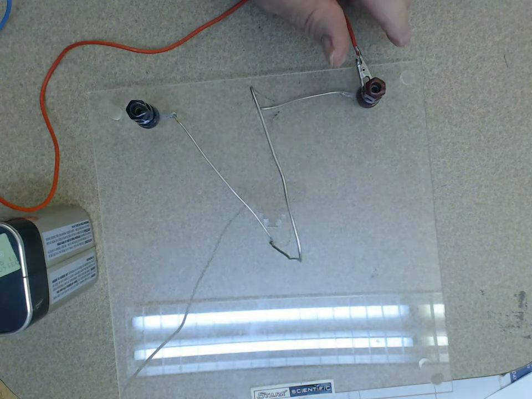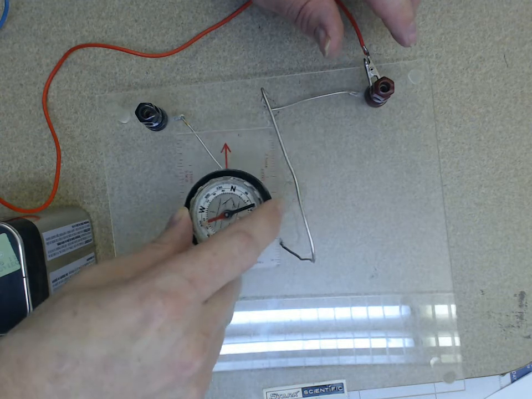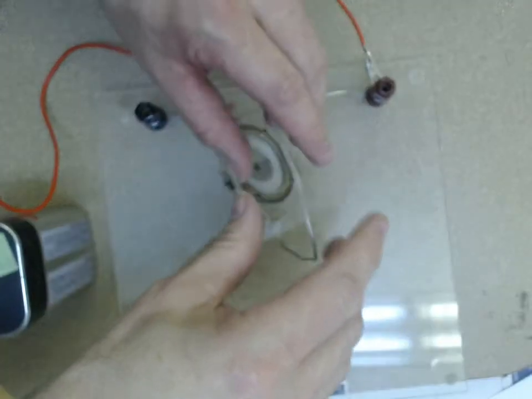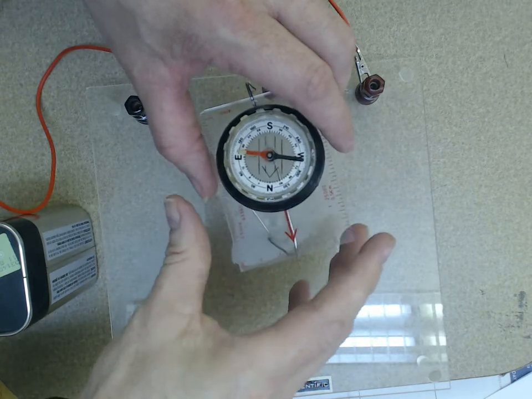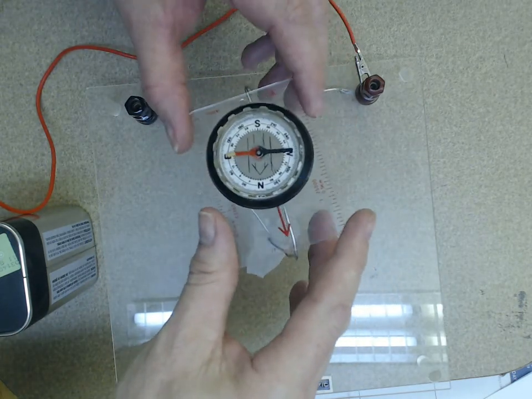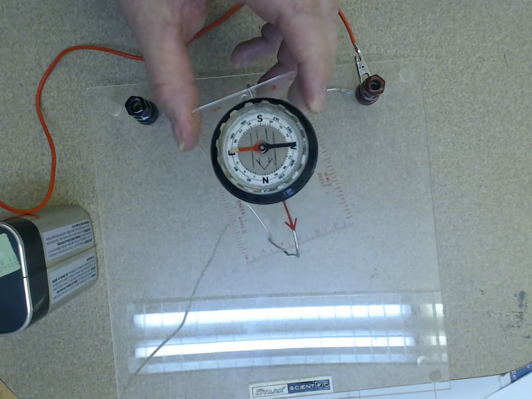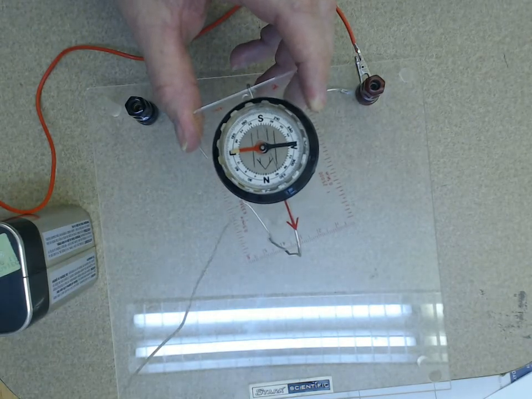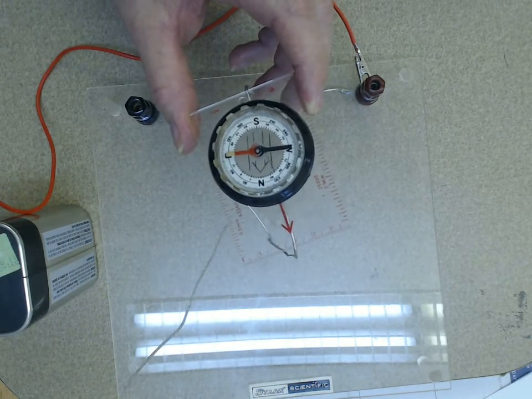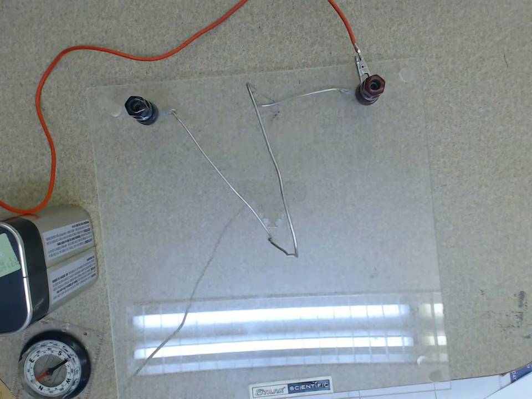So if we put this on top, that arrow is pointing right along the wire. Just hang on, I've got to get the other wire ready to hook up here before I hold that there for you.